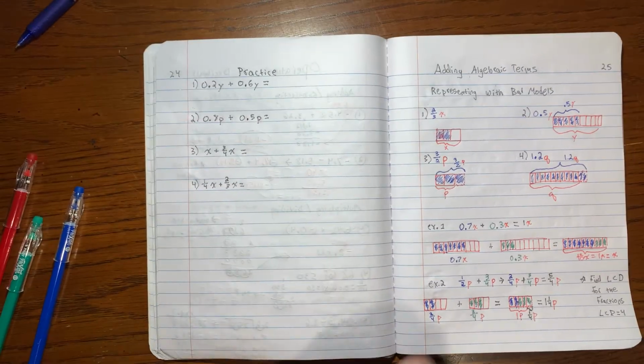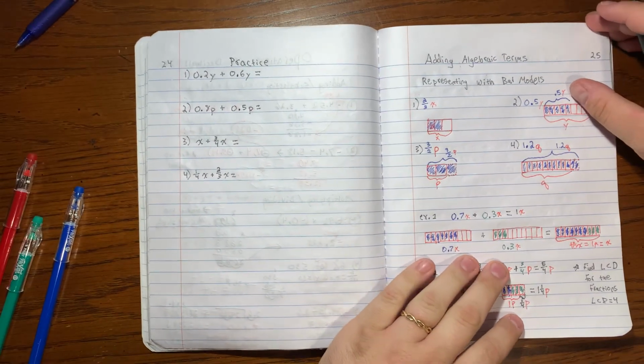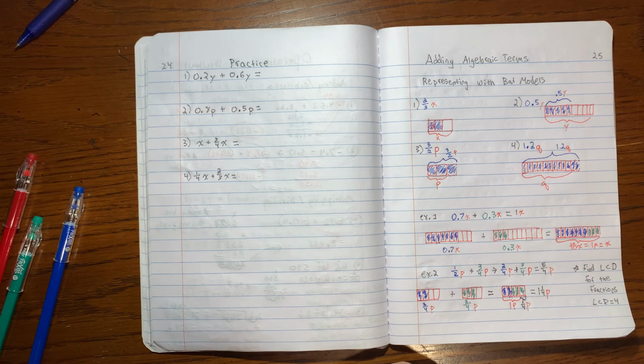And the other problems that I want you to do on the left side, I'll read them out to you. It's 0.2y plus 0.6y and 0.8p plus 0.5p. And number 3 is 1x plus 3/4 x. And lastly, 1/4 x plus 2/3 x.